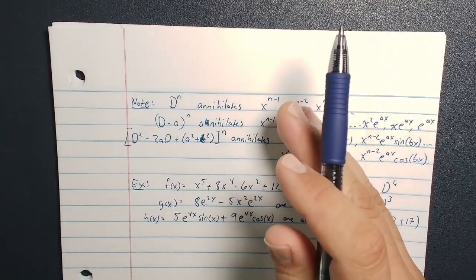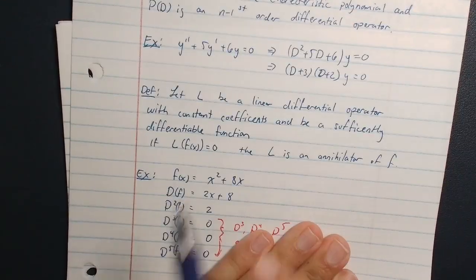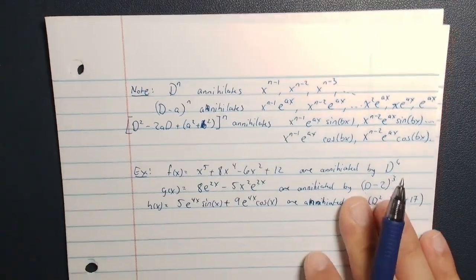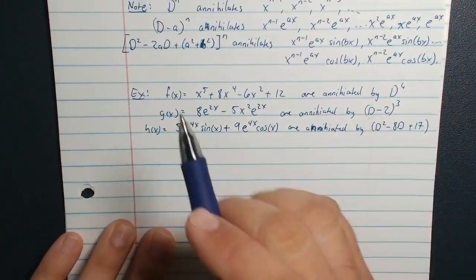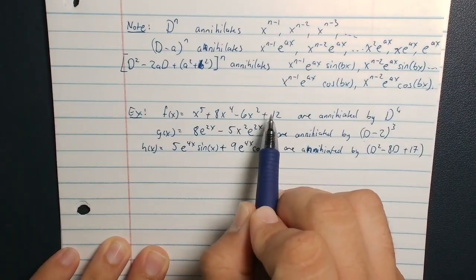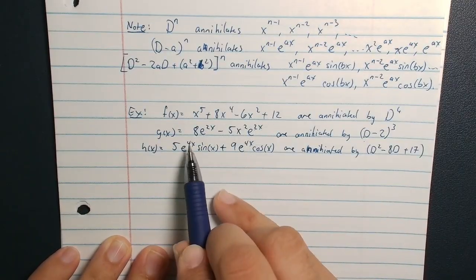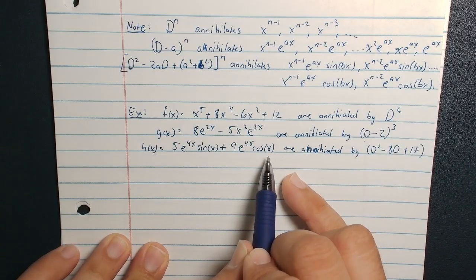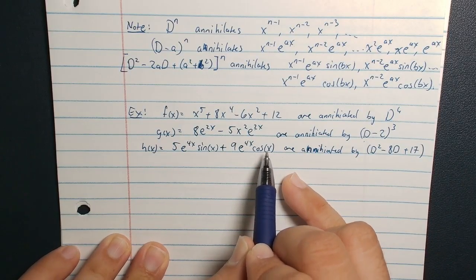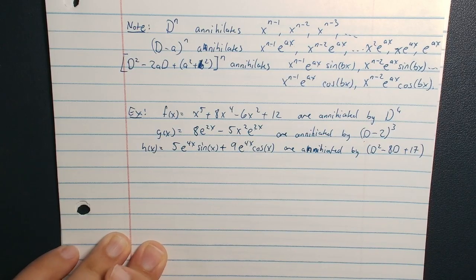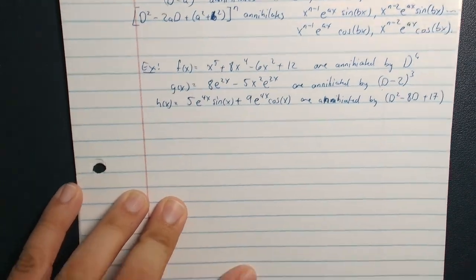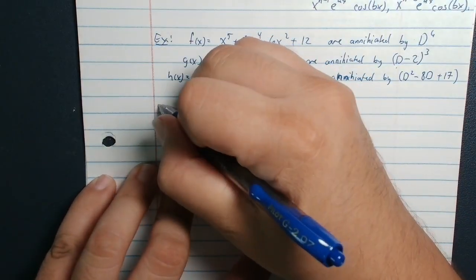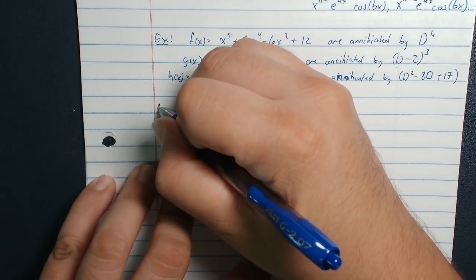They make them 0. So you can take a non-homogeneous function whose input function might be something like this polynomial, this exponential, this combination of exponentials and trigonometric functions, and it annihilates them and makes them 0. In other words, annihilators, for our purposes, are going to be used to turn non-homogeneous problems into homogeneous problems. So let's give this a try here.